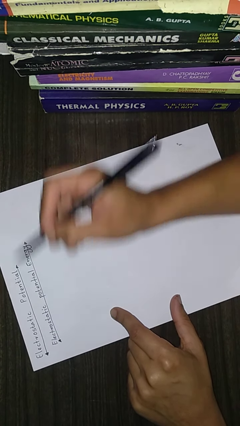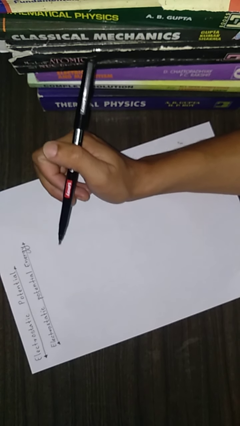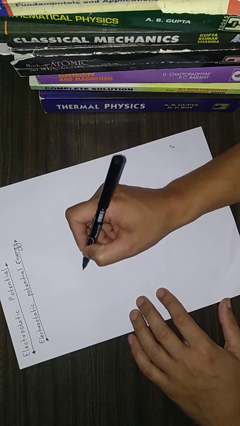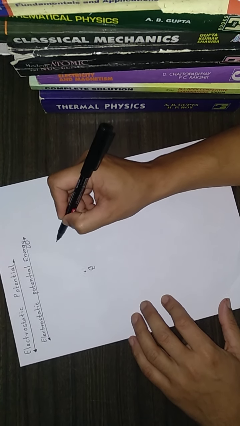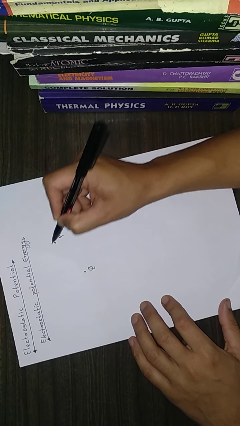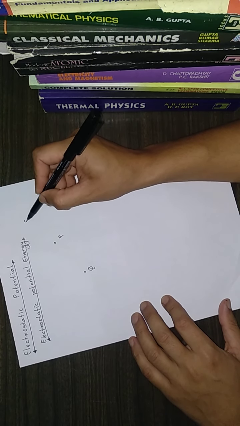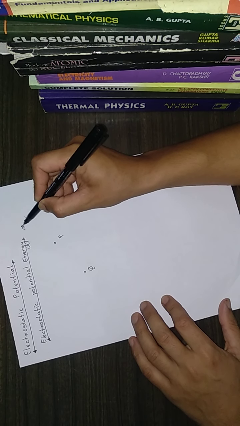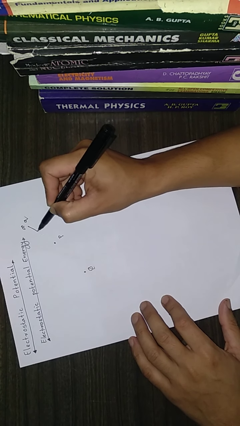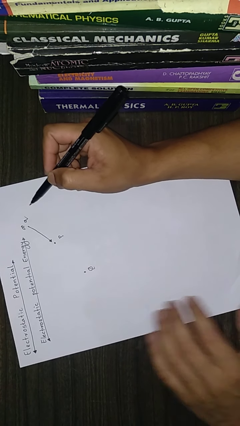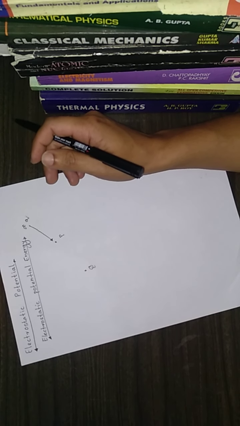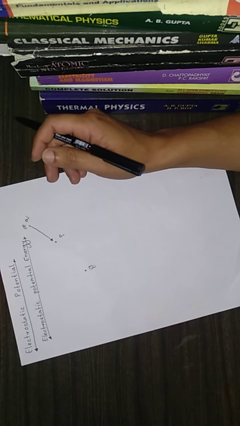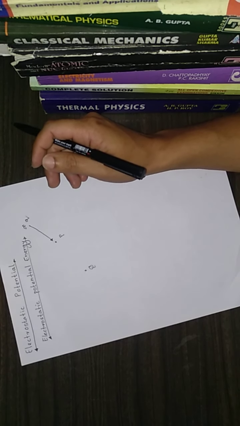So we defined electrostatic potential energy as: if you have a charge somewhere here and there is a point P here, and you are bringing a charge Q from infinity to that very point, then what is your total work done? Your total work done is nothing but the electrostatic potential energy at point P.